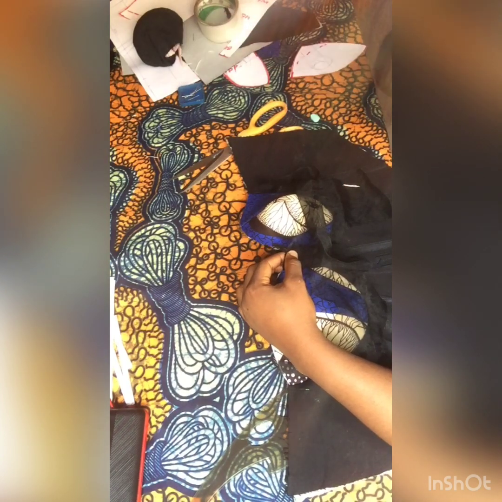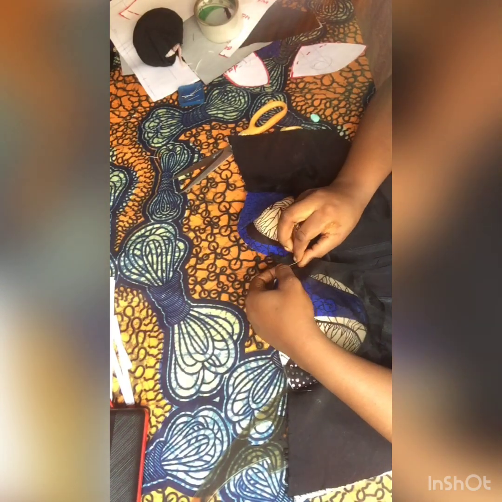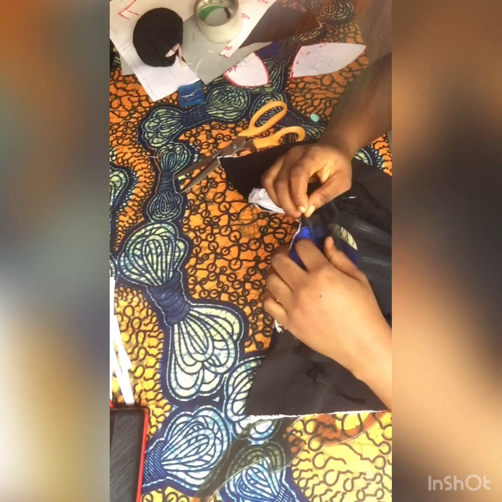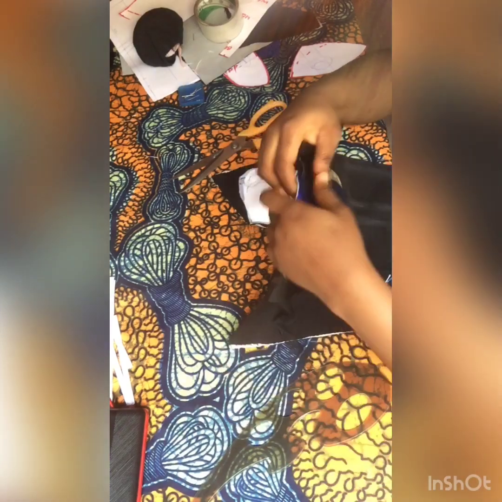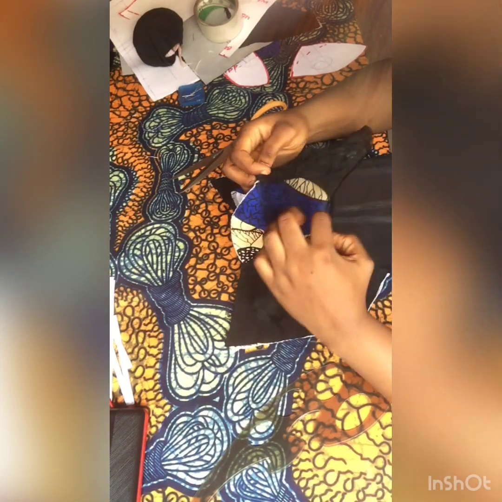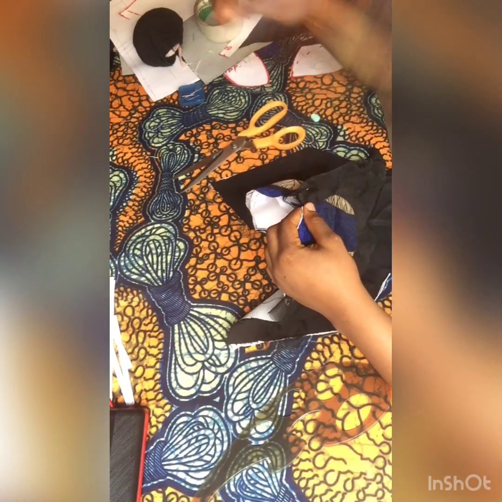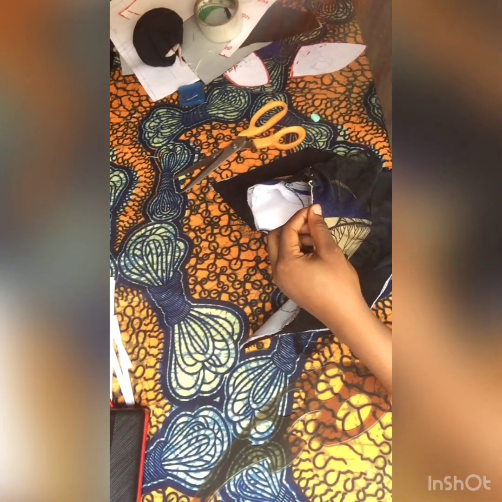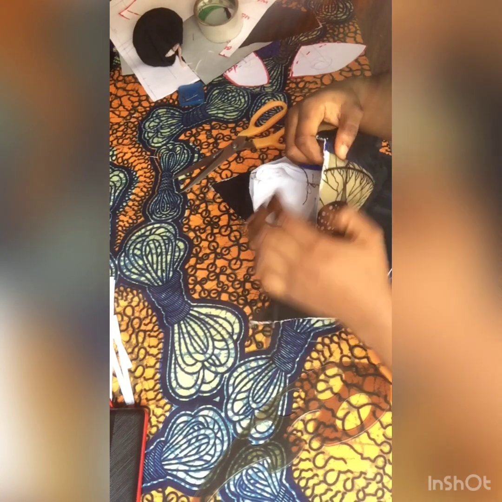Make sure you pin this down first. The essence of pinning all this down is not because you want to take all the time in the world, but so you put your fabric in place, so you don't have to sew and lose, sew and lose, because I hate that very much.